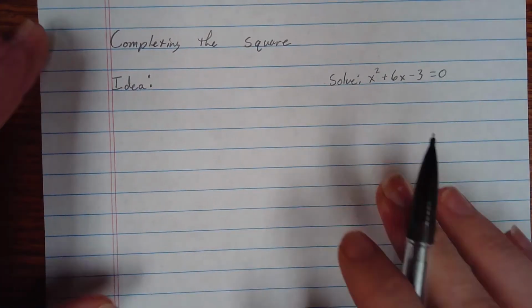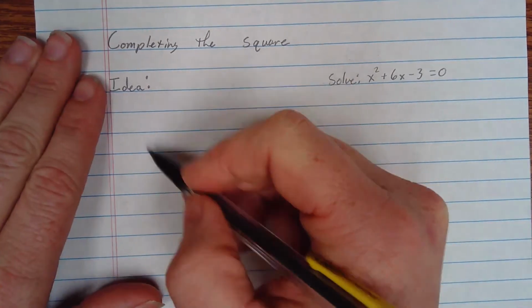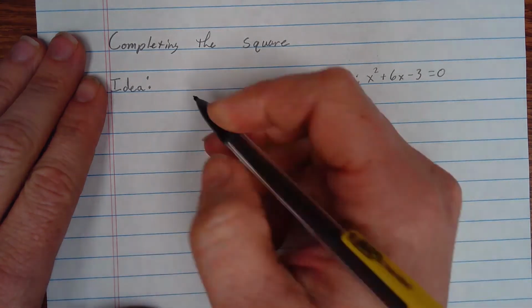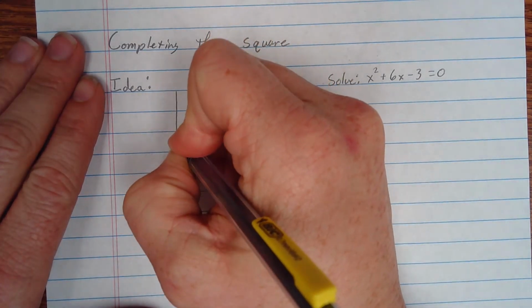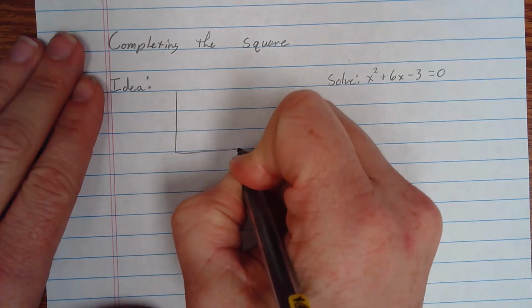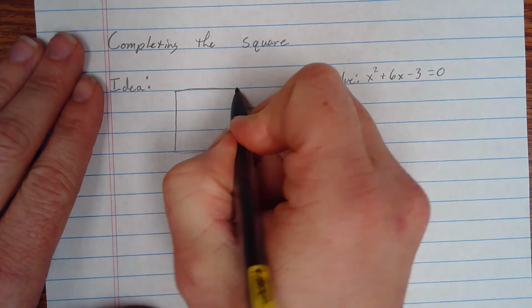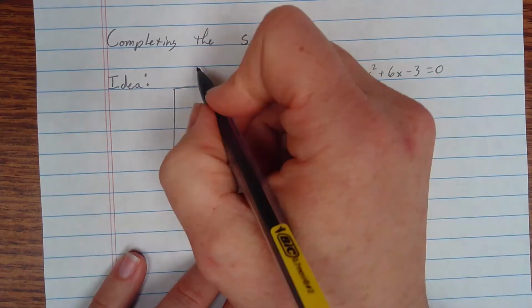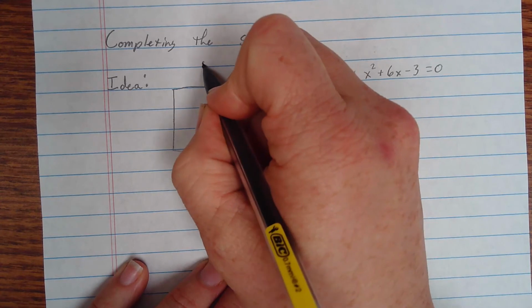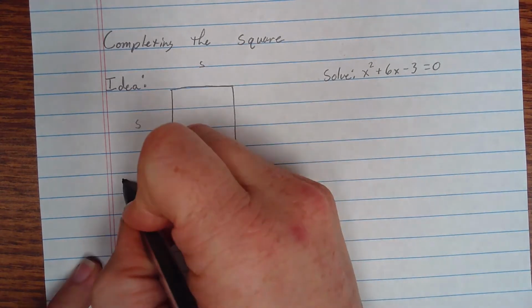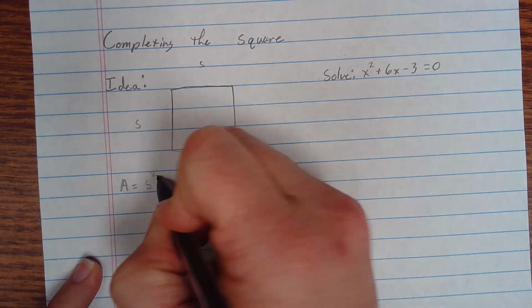Completing the square. This is a topic that can throw people for a loop. But in reality, it's a very simple idea. So I want to go over what the idea is of completing the square. So I'm going to start by drawing myself a square here. Now, you guys should know that the area of this square is this side times this side. Area equals the side squared.